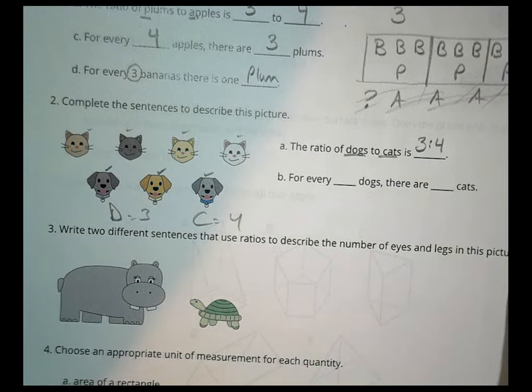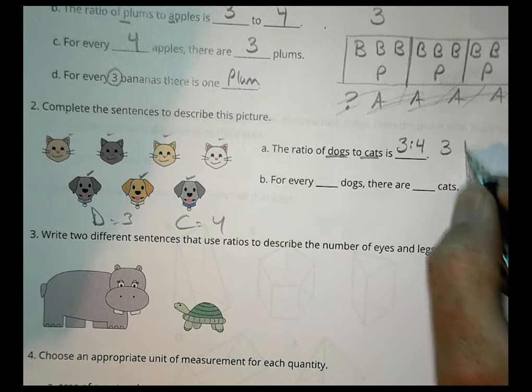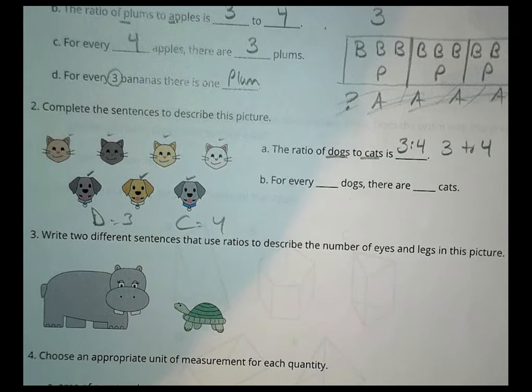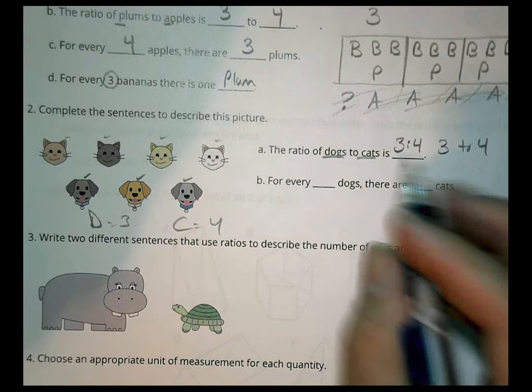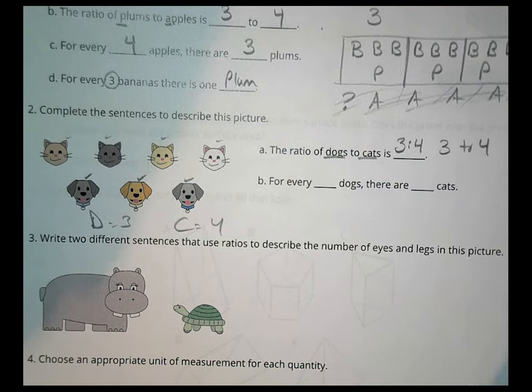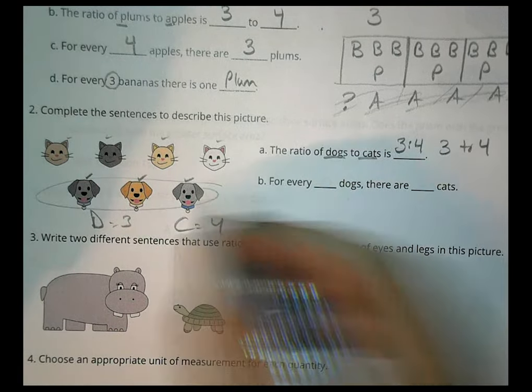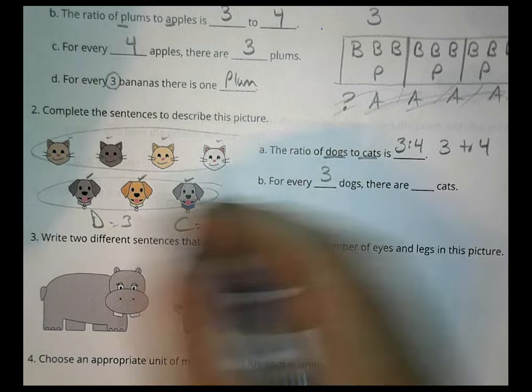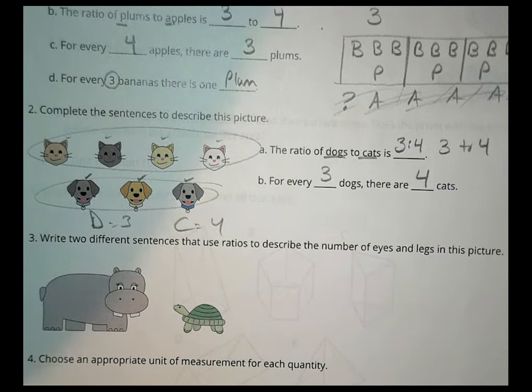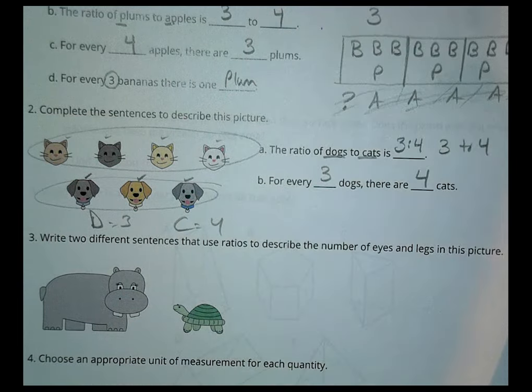And I could write 3:4, or I could say 3 to 4. Both are acceptable. For every blank dogs, there are blank cats. Well, for every 3 dogs, there are 4 cats. Right? And that's all we got to do.